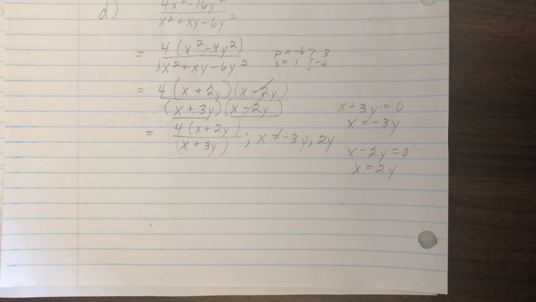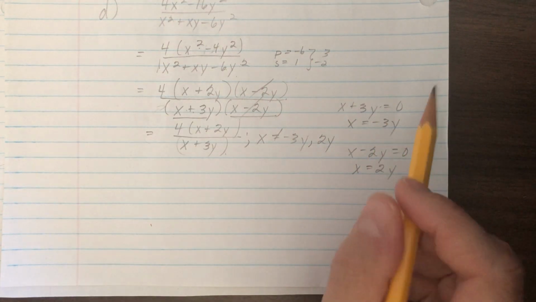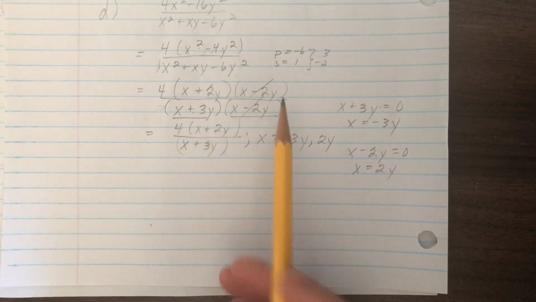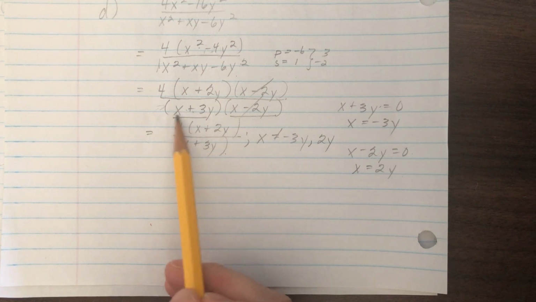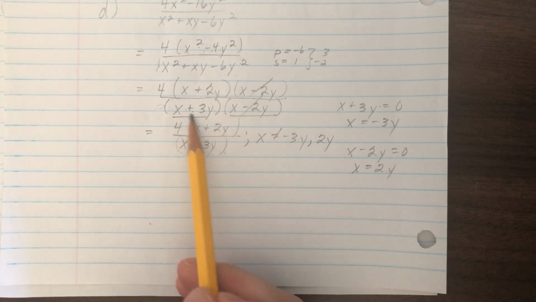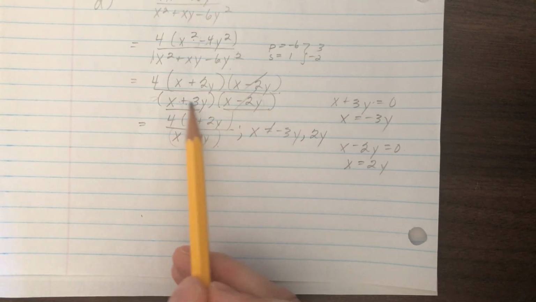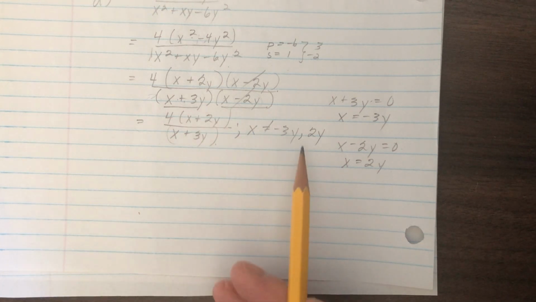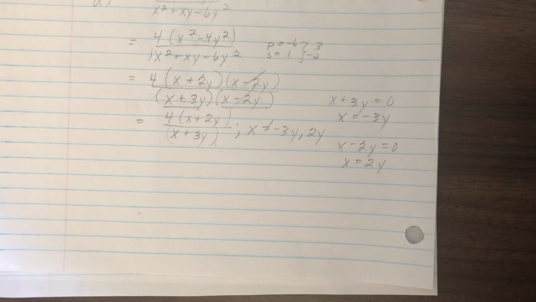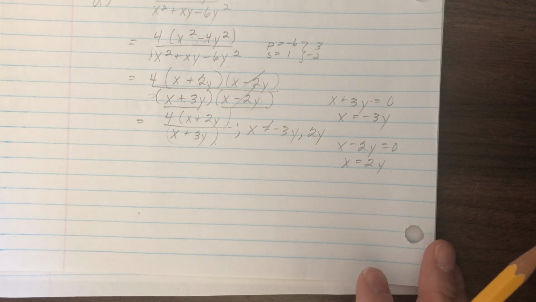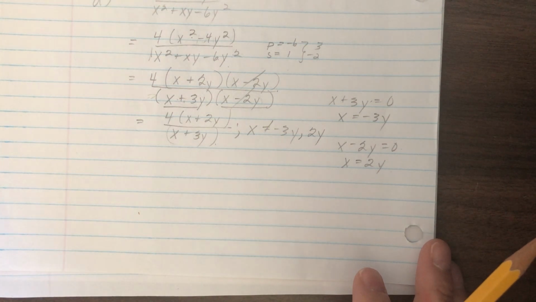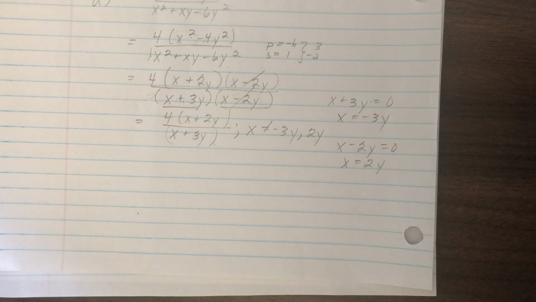So x can't equal 2y as well, because 2y minus 2y gives us 0, and negative 3y plus 3y gives us 0. If you do enough of these questions, you'll notice that if your factor starts with a variable, then you just have to take the opposite sign of the term that follows when stating the restrictions. If nothing is being added or subtracted from your variable, so if your variable is by itself raised to some exponent, then that variable can't equal 0 in the denominator.